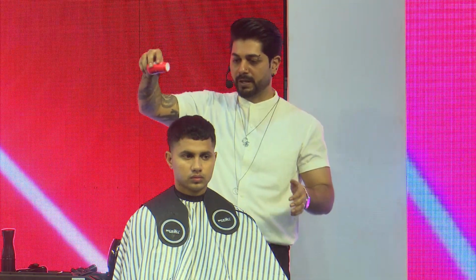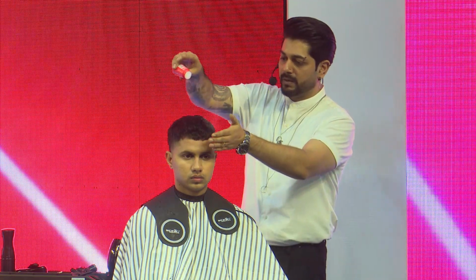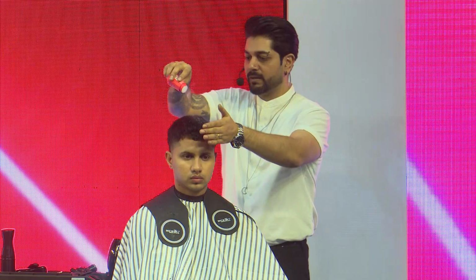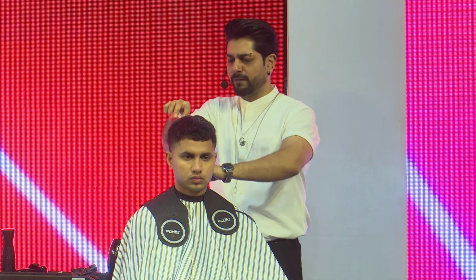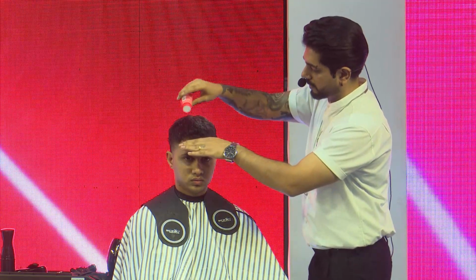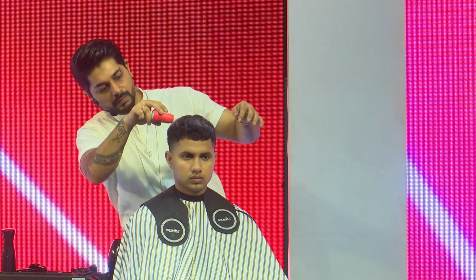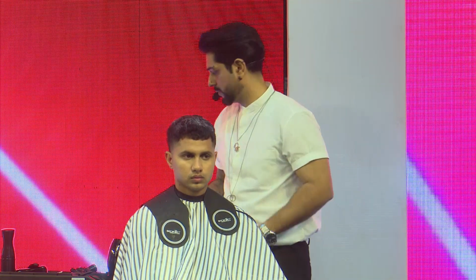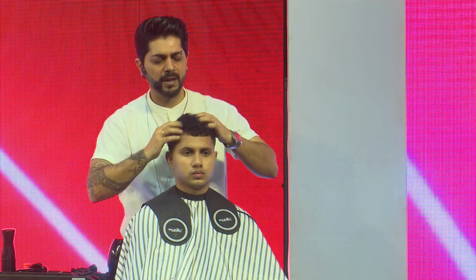So I'll just sprinkle it all over. जैसे हम salt को sprinkle करते हैं खाने पे, वैसे ही हम इसको sprinkle करेंगे. Because this creates a lot of texture in the hair. And all we got to do is mess up the hair.